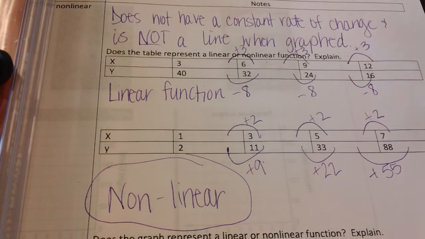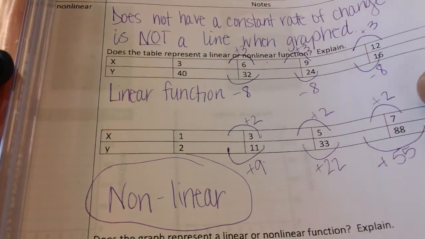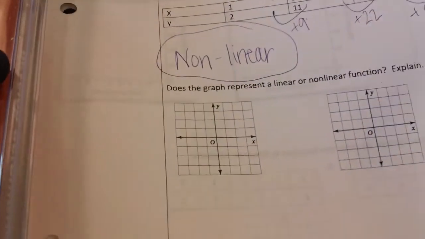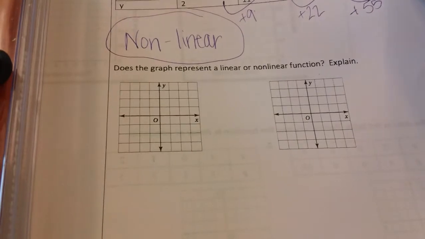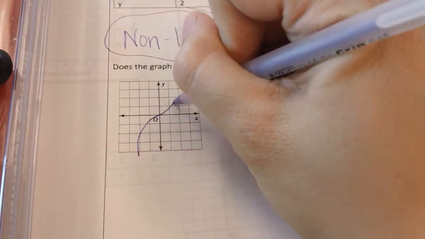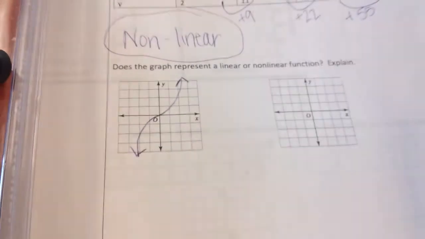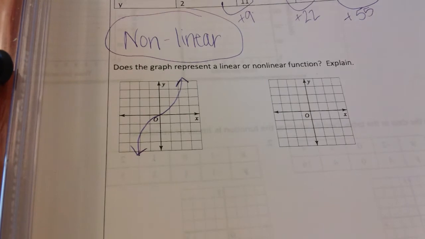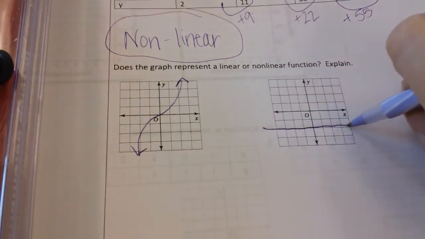On this next section with the graphs, it says, does the graph represent a linear or non-linear function? And I forgot to draw them on, but here are the lines. They should look like this. And like this.